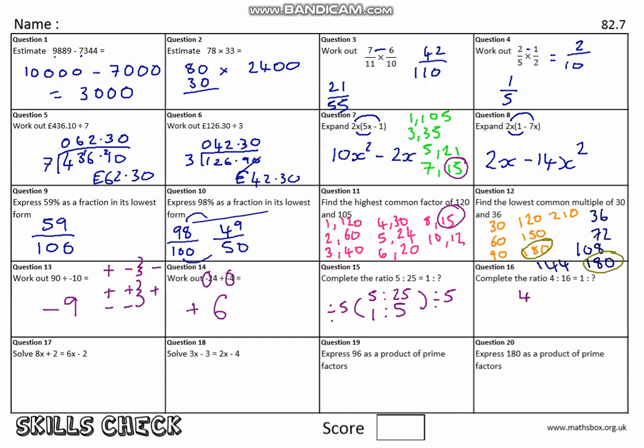Same for this one. So I've got 4 to 16 as a beginning, and then I've got 1 here. Well, to get from 4 to 1, I divided by 4. So I'm going to have to do the same on the other side and divide by 4, and I get the number 4. So that's my answer, 1 to 4.